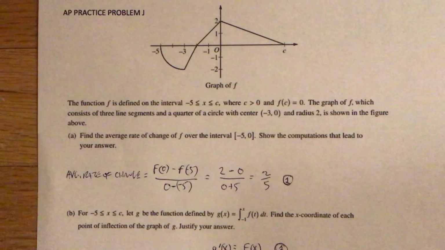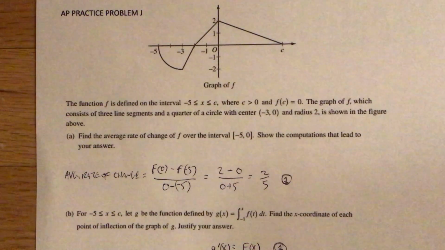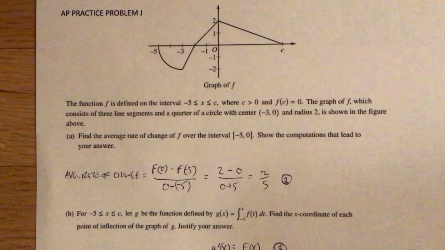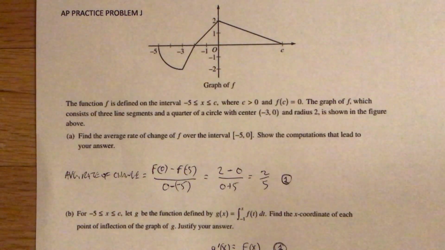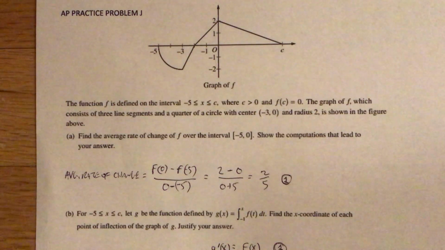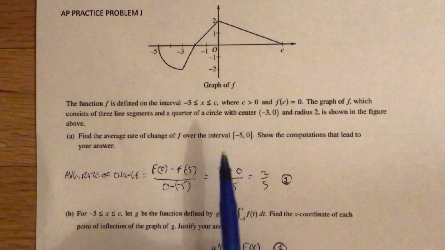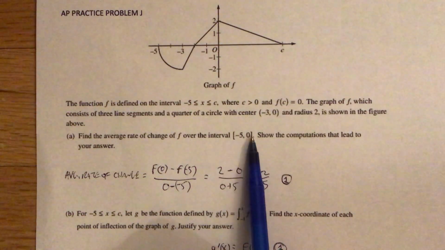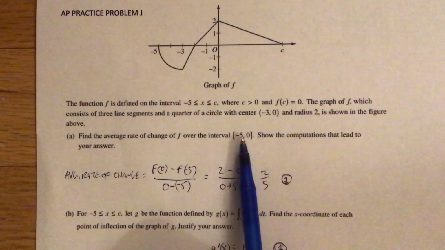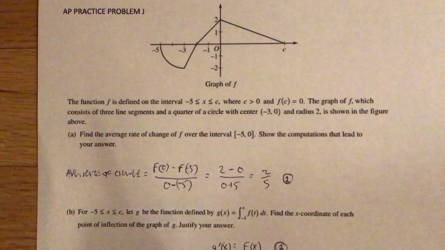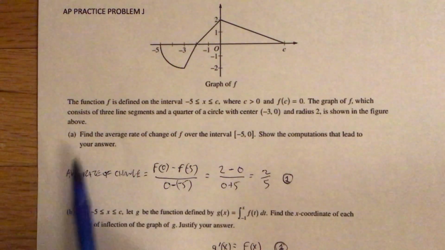All right, so part A is another one of those gimme questions: average rate of change, which is a fancy way of asking for the slope, something that an algebra student could do. In order to find average rate of change, we're going to look at this interval from -5 to 0, and basically this is the x interval. We just need the y values on the ends and then the slope between them. So just show the computations that lead to my answer.